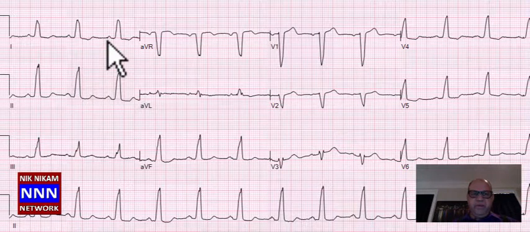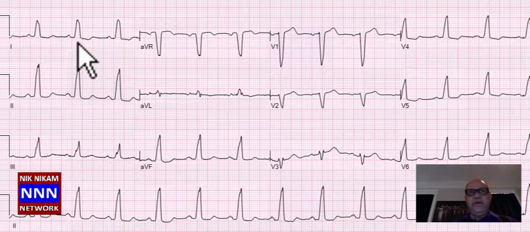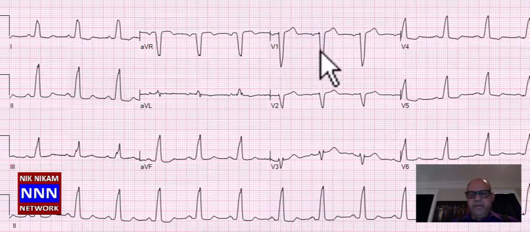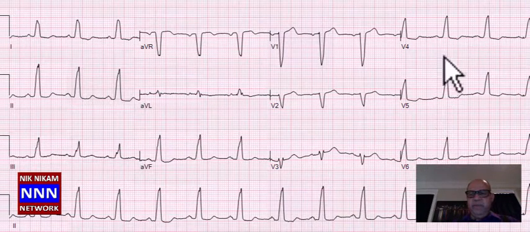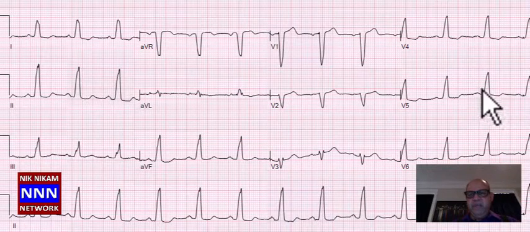Left bundle branch block. All I need to look at is lead 1, just one beat, and you can tell why this is left bundle branch block. Well, let's look at it. We have seen multiple cases of right bundle branch block. When we go to V1, we see a rabbit ears, RSR prime, but this is the reverse of that. We see an RSR prime in lead 1, aVL, V4 to V6. A wide QRS in lead 1, aVL, V4 to V6 is suggestive of left bundle branch block.